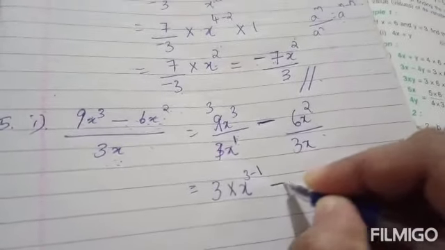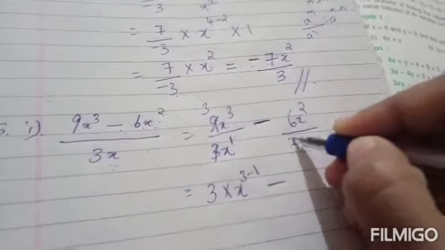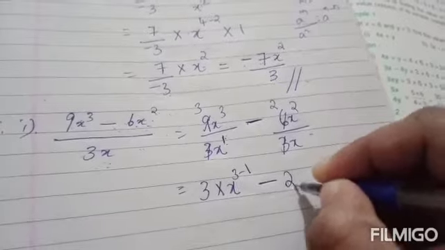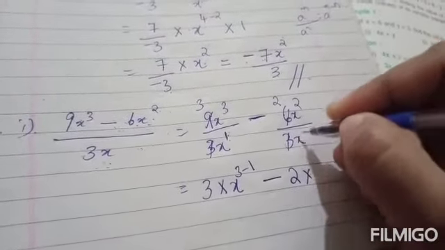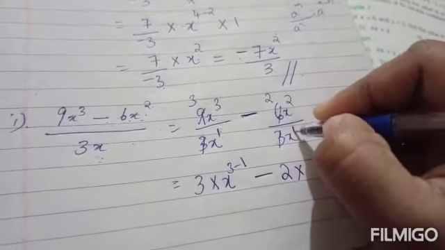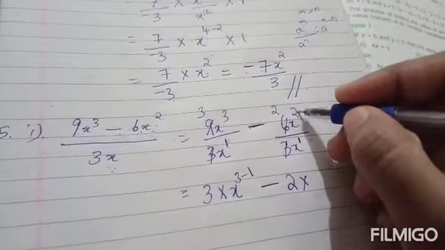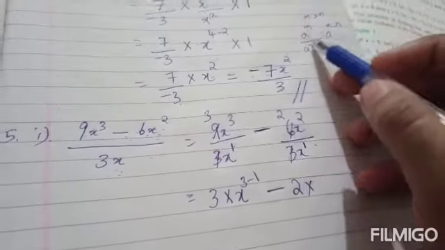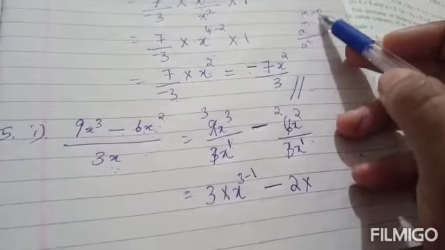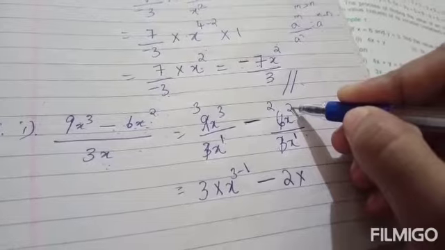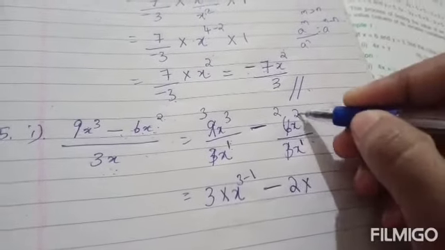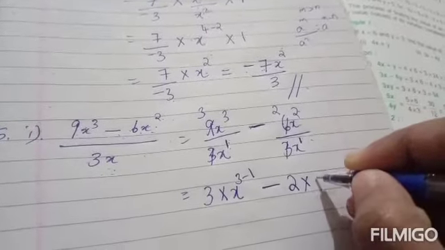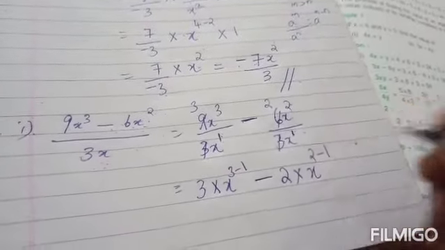Now minus 6 divided by 3, it is 2. Now 2 into x square by x. X means x raised to 1. So here also a raised to m by a raised to n equals a raised to m minus n. This form we can use since m is greater than n here. Okay, m equals 2, n equals 1. M is greater than n. So x square by x raised to 1 is x raised to 2 minus 1.